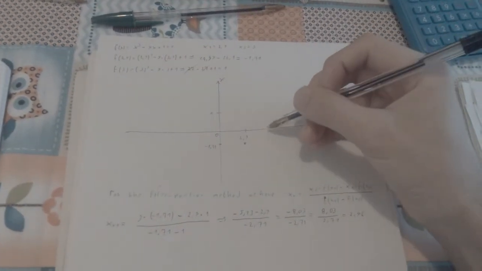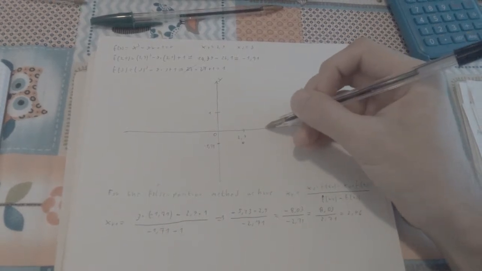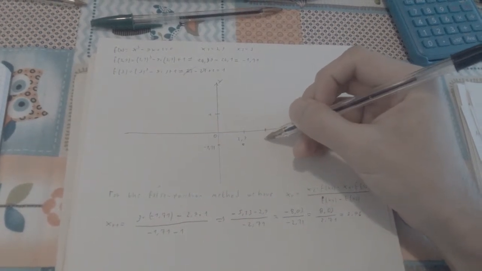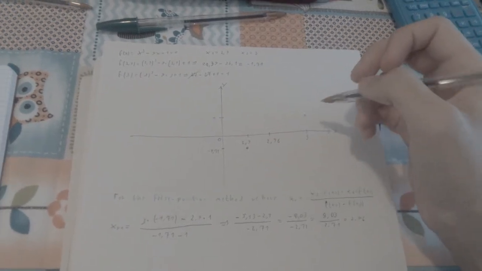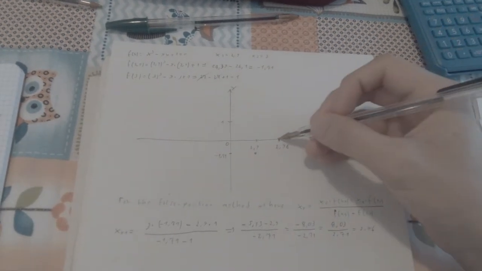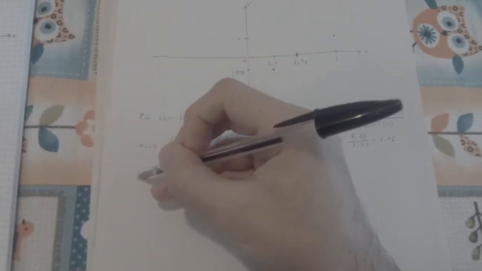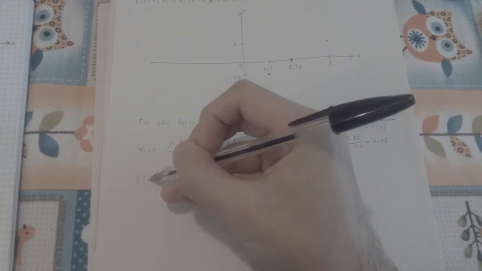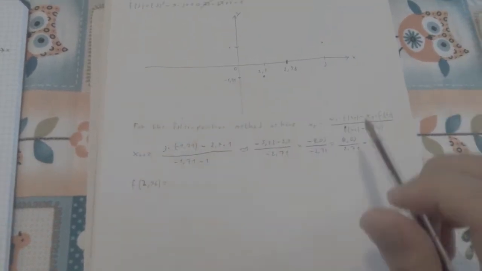There we go. So basically we're going to get about 2.96, which is here. Now we're going to plug 2.96 back into our function and see whether we get a positive or a negative value.